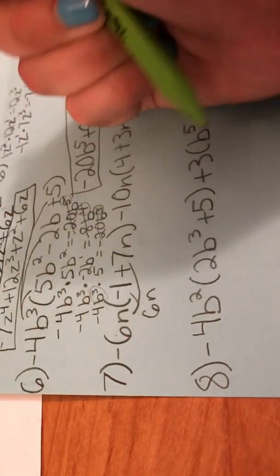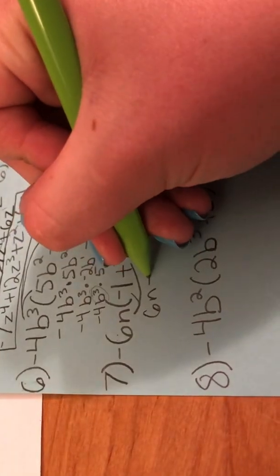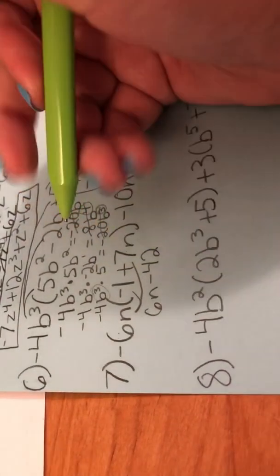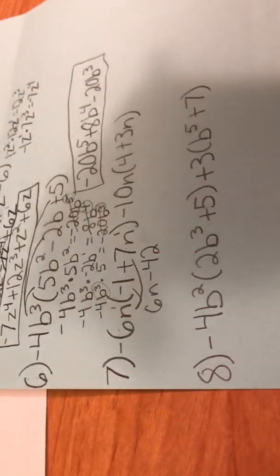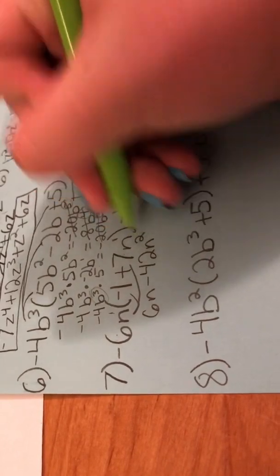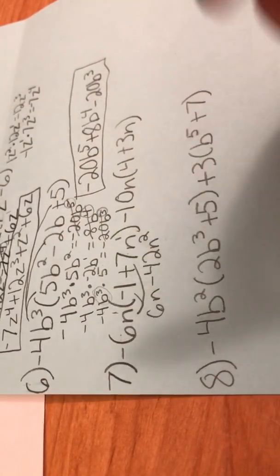Negative 6 times positive 7, that's going to be a negative 42. Then remember, we're multiplying our bases, so we're going to add our exponents. So we're going to have n to the 2, because we're adding that 1 and that 1.